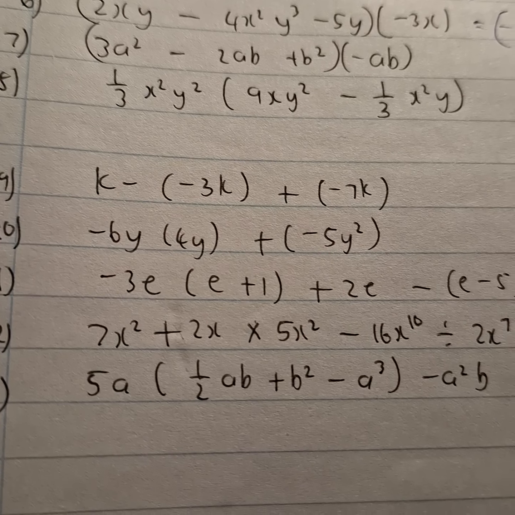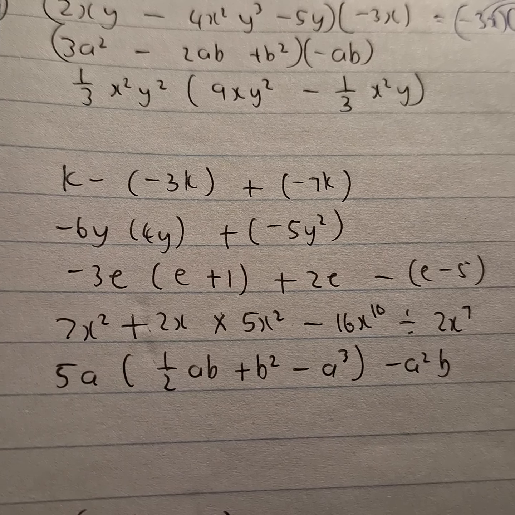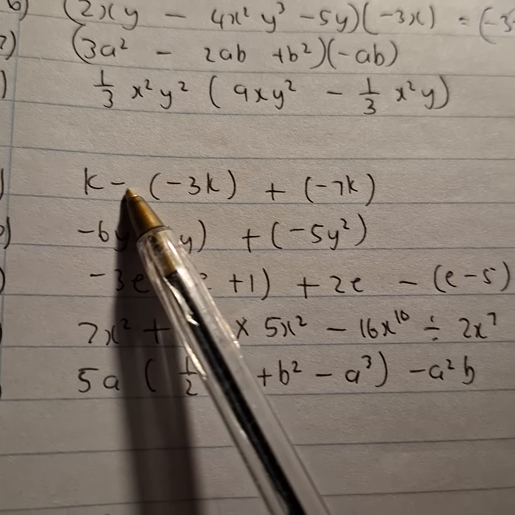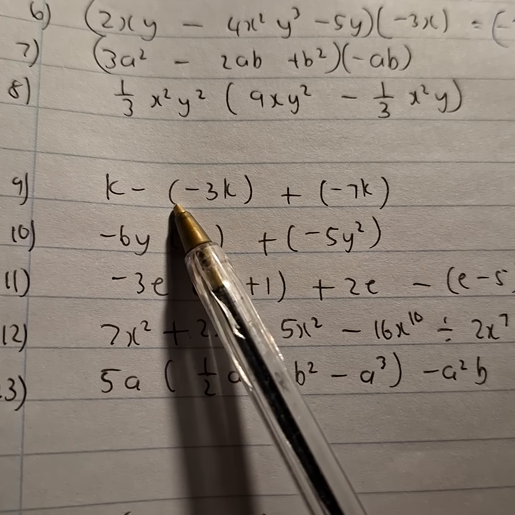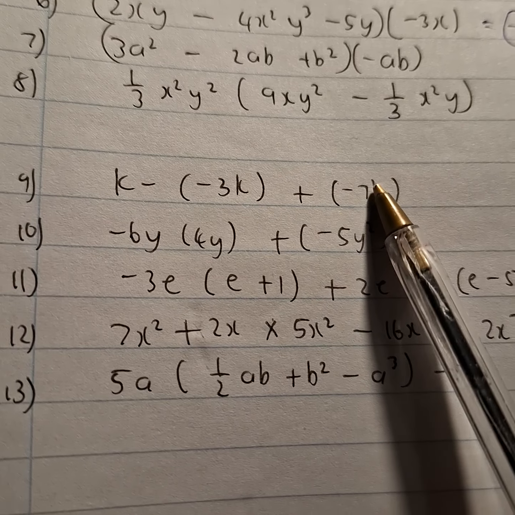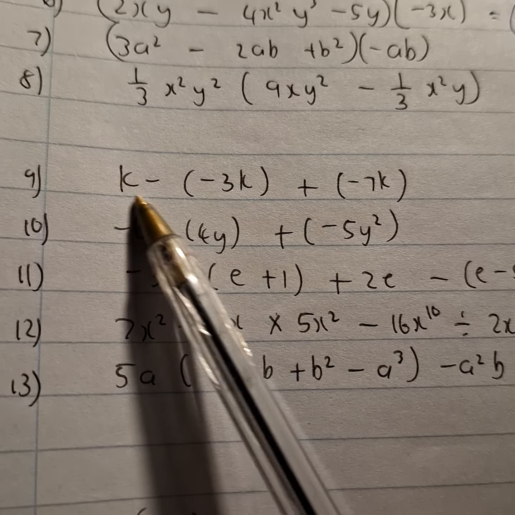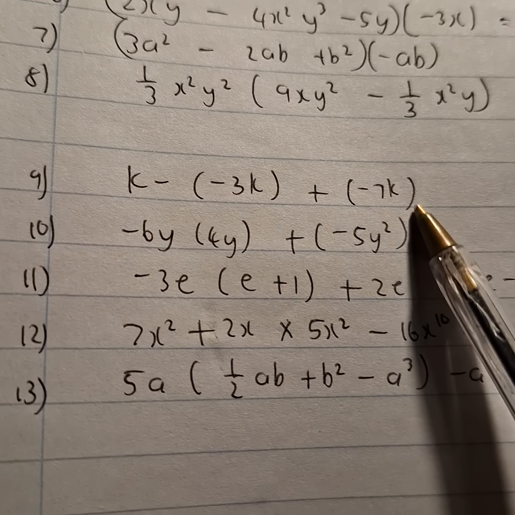Now we know what separates terms in an expression is a minus and a plus sign. So for instance, you have a k, you have a minus sign here. So this minus separates this negative 3k. And then this plus sign separates this minus 7k. So there are how many terms in this expression? There's 1, the minus sign separates, 2, the plus sign separates, there's 3.